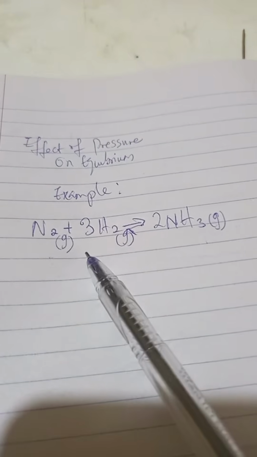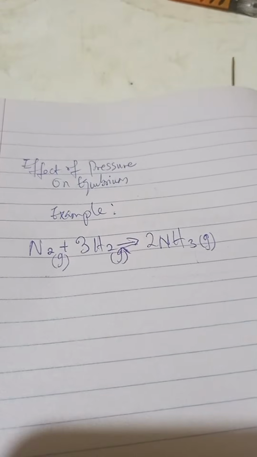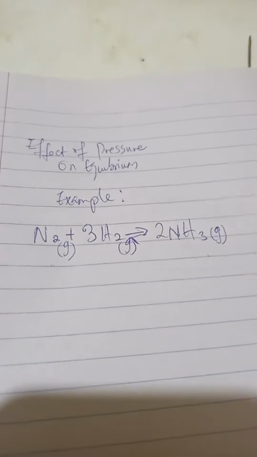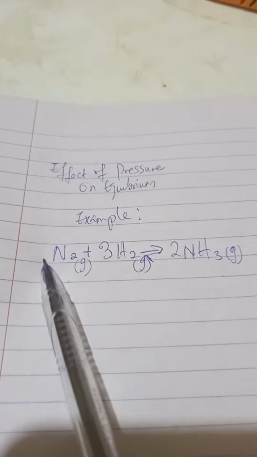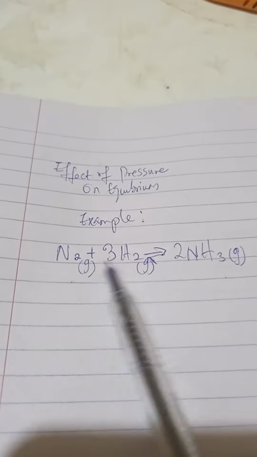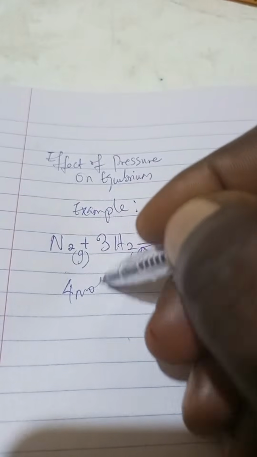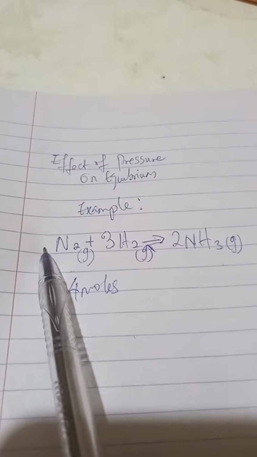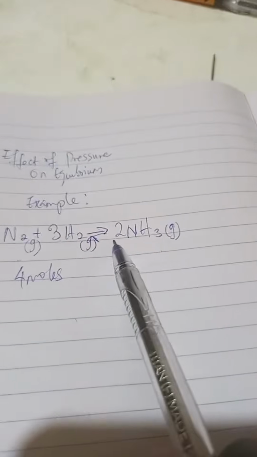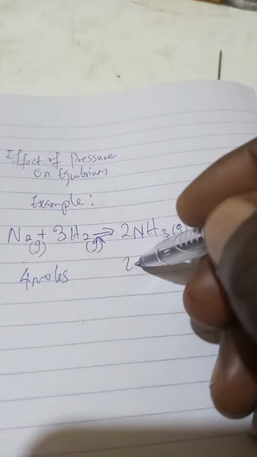Gases like this. And total number of moles of gaseous molecules on the left-hand side must be different from total number of moles on the right-hand side. That means that if you count the number of moles, this one is 1 here, imaginary 1 is here. If you add it to this next one, this one is 3. So total is 4 now. So on this left-hand side, you have 4 moles, because imaginary 1 is the coefficient of this nitrogen. So 1 plus 3, that will give you 4. But on this right-hand side, you have 2 moles.